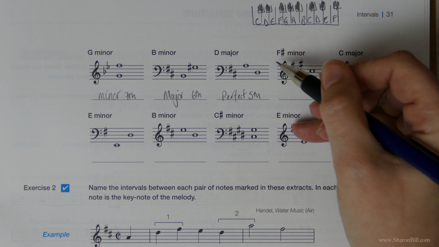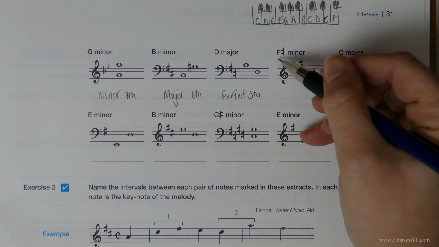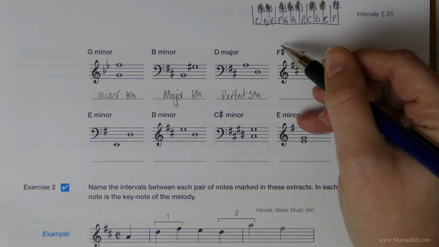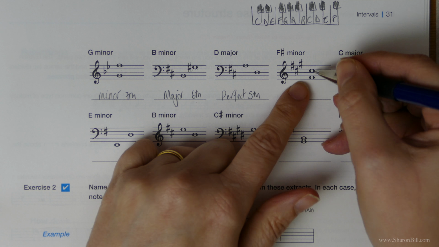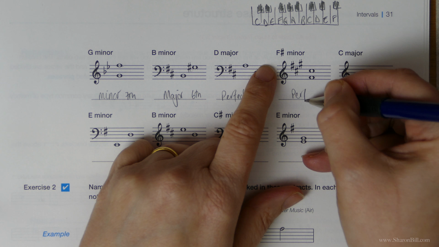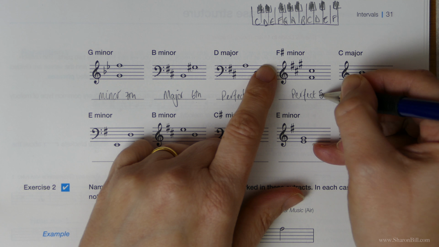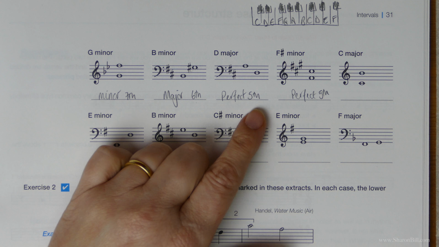So here, this looks like it could be a tricky one because we're dealing in the key of F sharp minor, which is a tricky key to think, are we in major or minor? But we've got 1, 3, 5, so we know it's going to be a perfect fifth. So actually not much thinking to be done there.